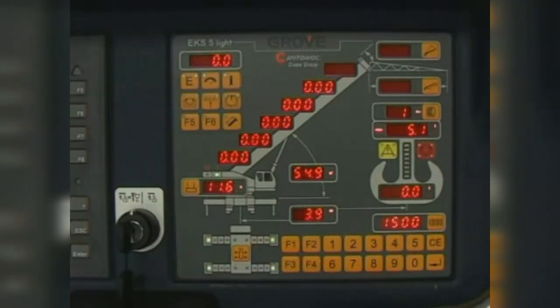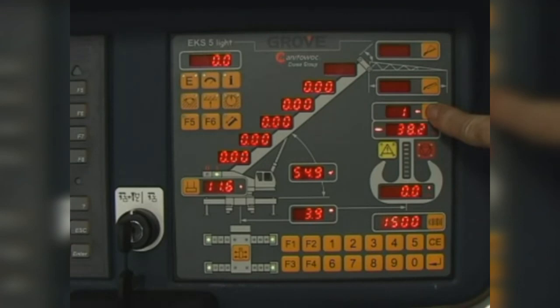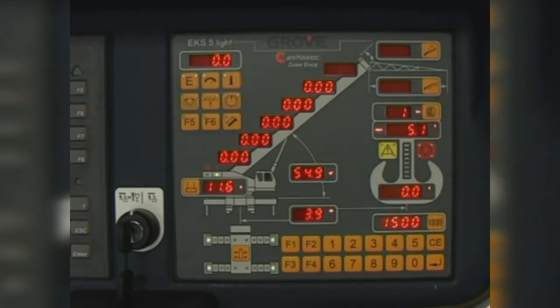Pressing the reeving input button will display the maximum load capacity for 3 seconds if the symbols flash to indicate load capacity reduction caused by insufficient reeving.